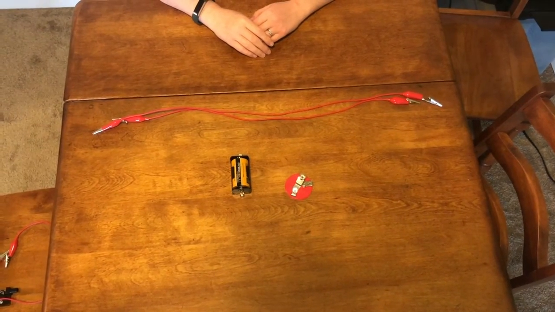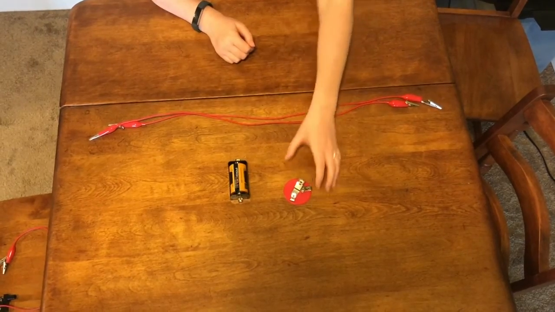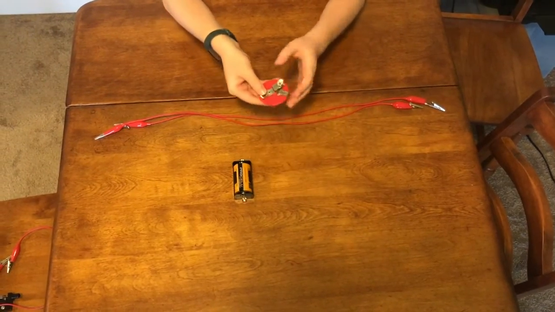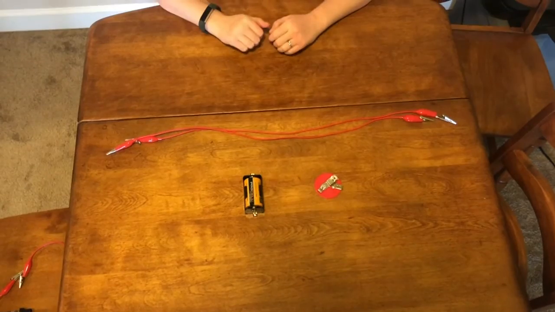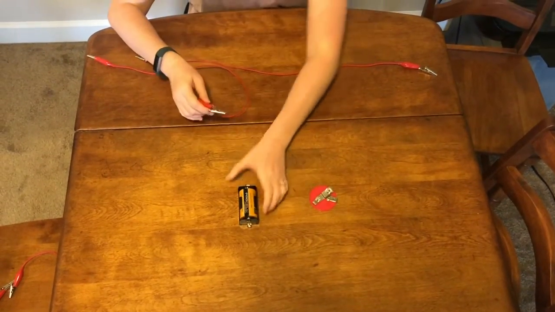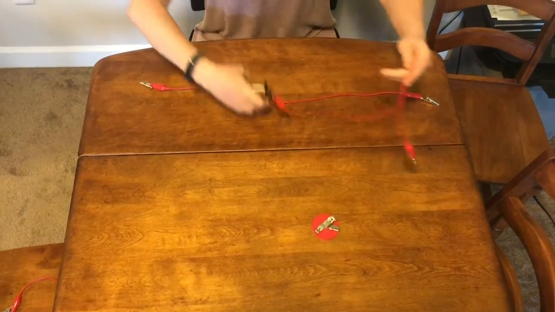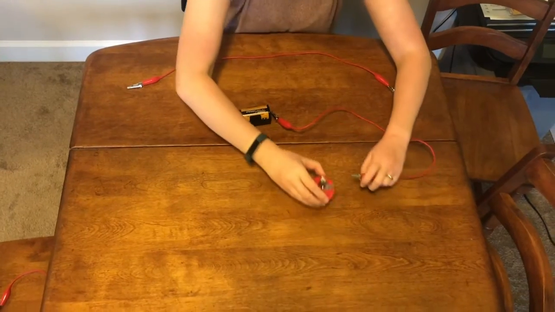To build my circuit, I have a few materials. I have this battery, which is the power source, and I have a light bulb in this holder. I'm going to connect those with these two wires. I'll start by connecting a wire to the positive side of the battery and then to the holder where the light bulb is.